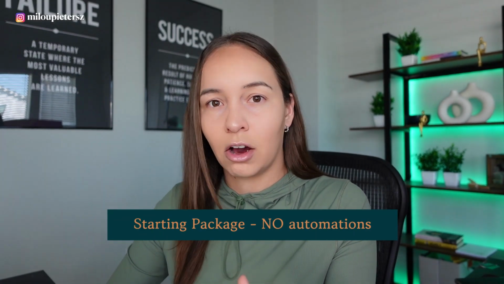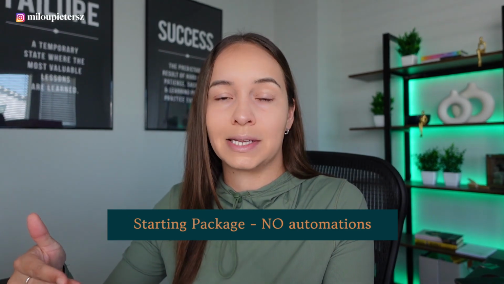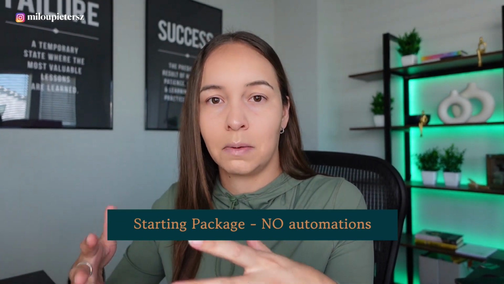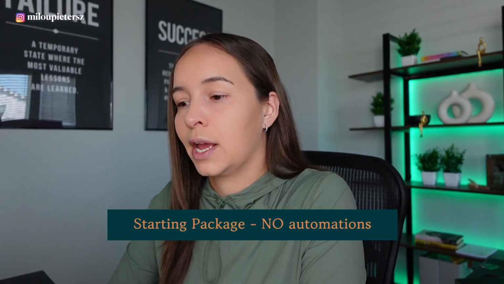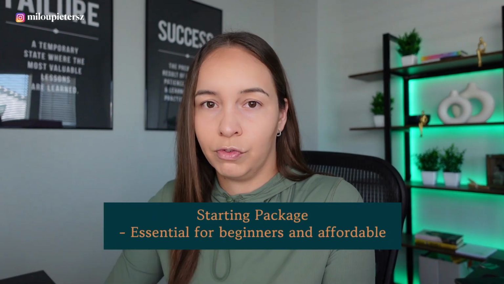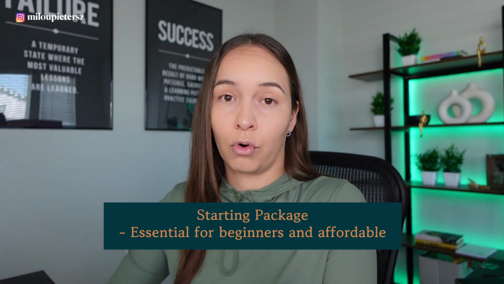Then you have the essentials plan that has everything the starter package has, but it has automations. Key difference here: the starter package does not have any automations, which is going to be more important down the line as you grow your business so that you don't have to take care of every single lead that comes in manually. Keep that in mind. And then here you actually get team members as well. So again, if you're just starting out as a social media manager, you don't really have a team yet or a virtual assistant in your HoneyBook, then the starter package is really essential for someone starting out. And I believe it's quite affordable as well.